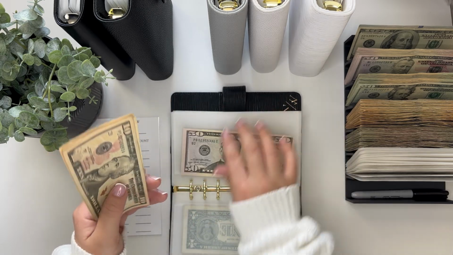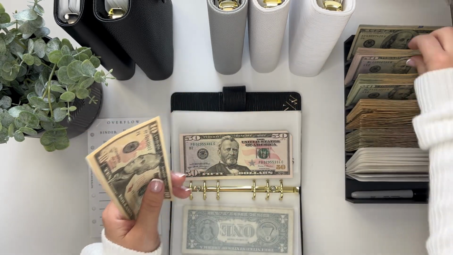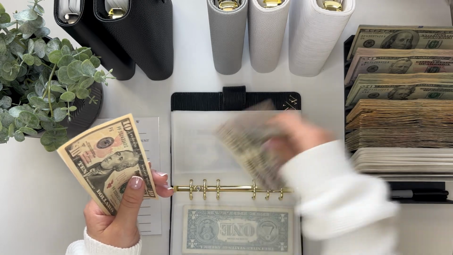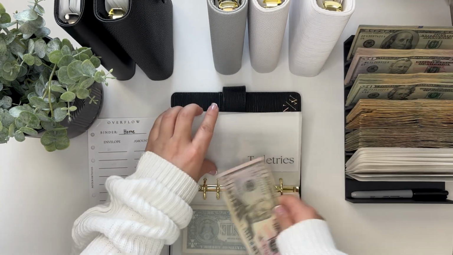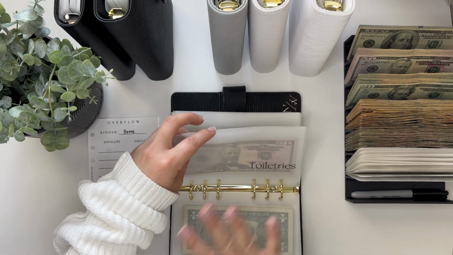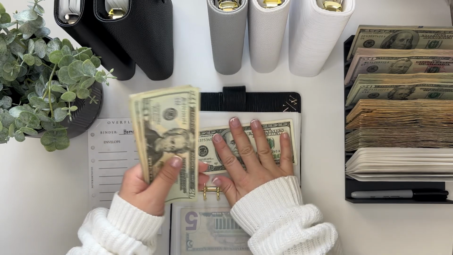Toiletries, 50, 10, 20, 30, 40, 50. Oh, that's 100 right there. So actually, we're gonna keep the 50s because sometimes we don't spend all of this in one jump, so we might break it down. So we'll leave that. We'll leave that one. This one needs to be condensed.